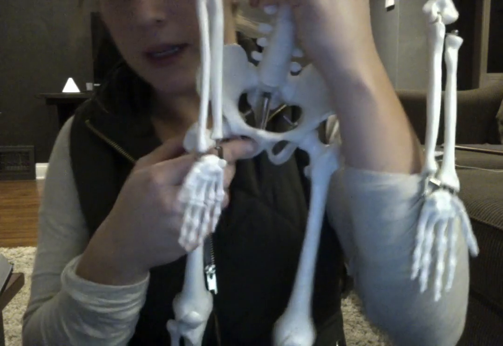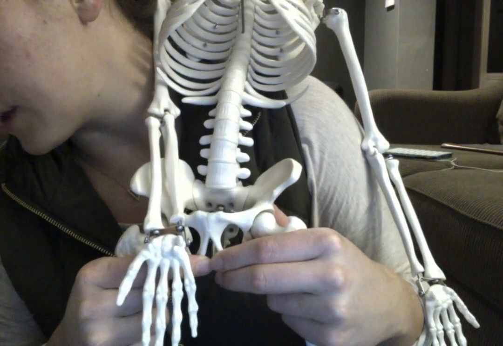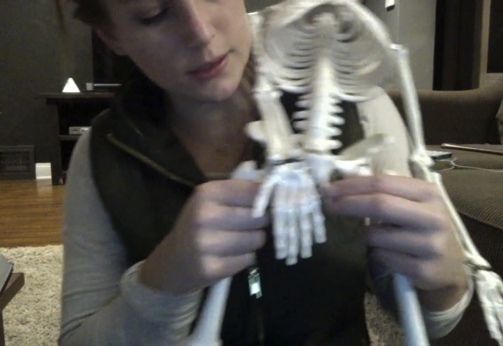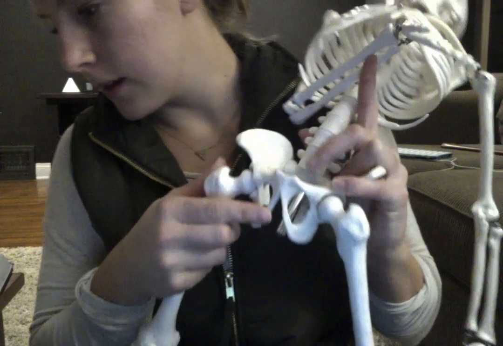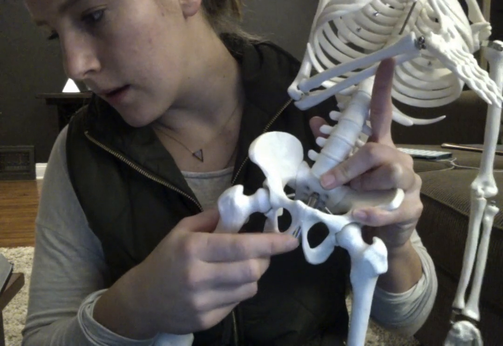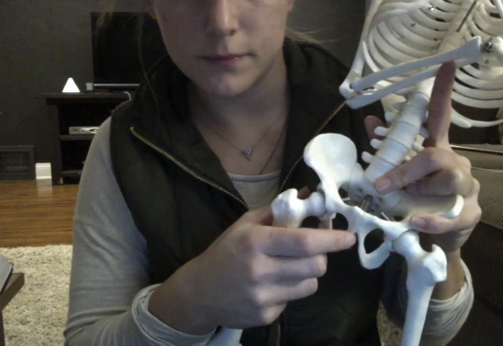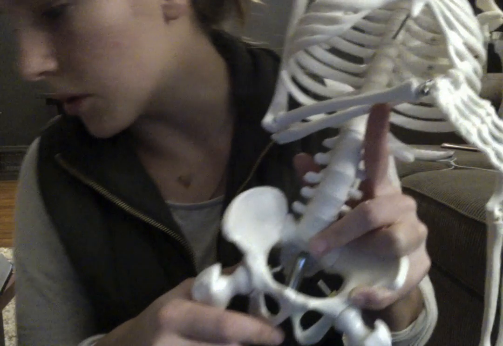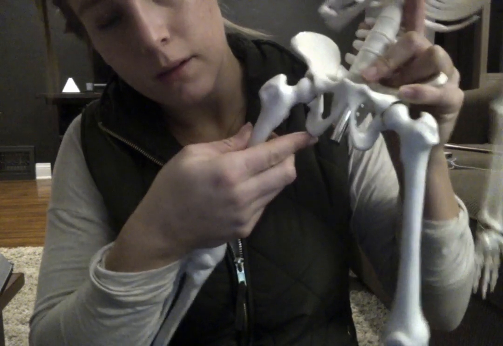Then we have the ischial spine. So the ischial spine is just down here because of the ischium. Let me make sure I'm pointing to the right one. Yeah, it's just these little projections right here. Ischial spine is right here. And then the last one is the ischial tuberosity. And the ischial tuberosity is more towards the bottom. It's right here, where things can attach to.